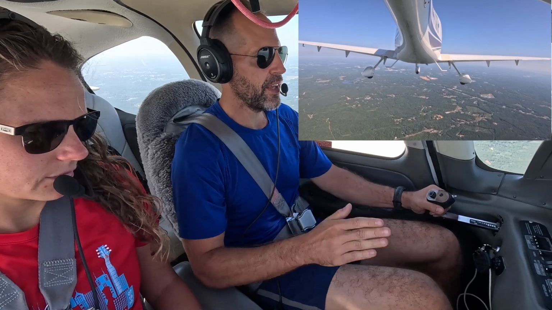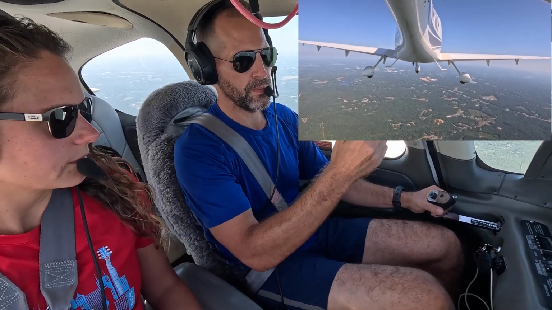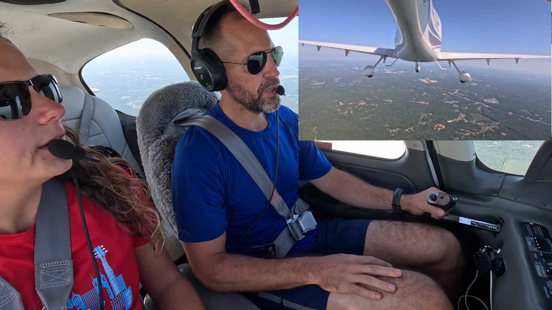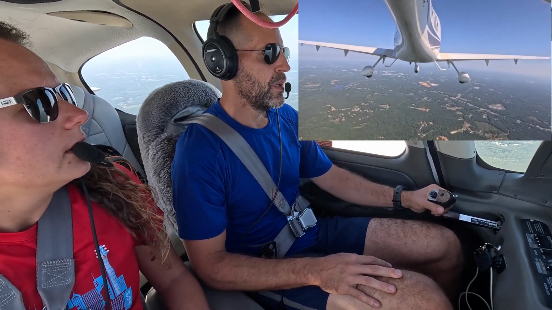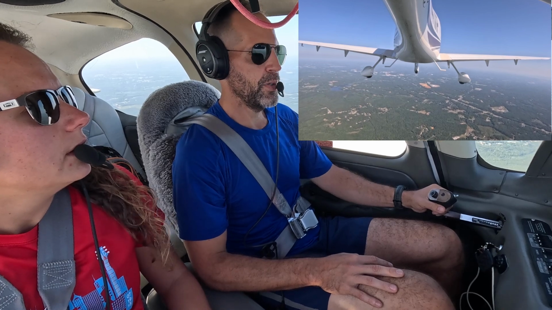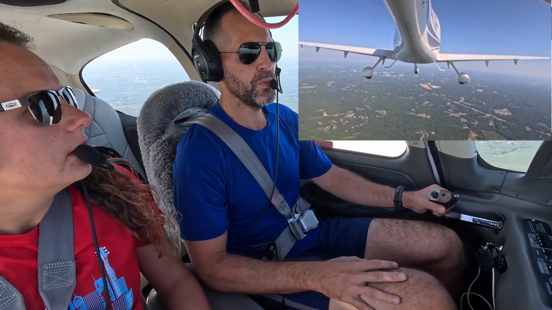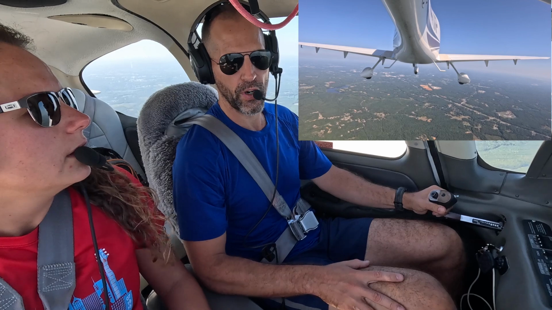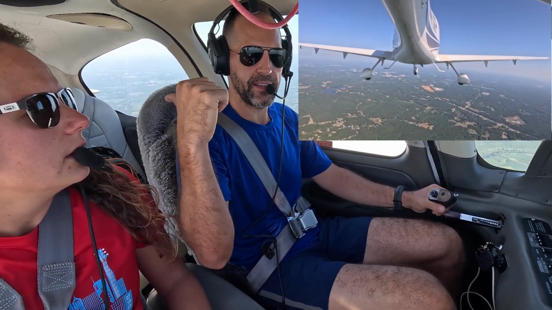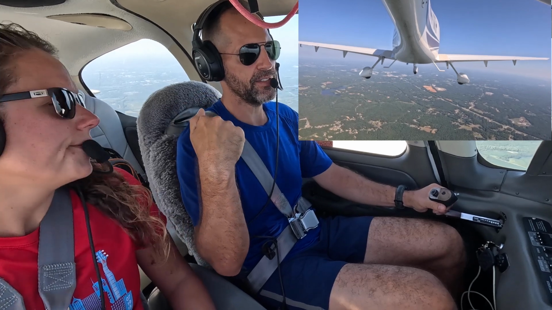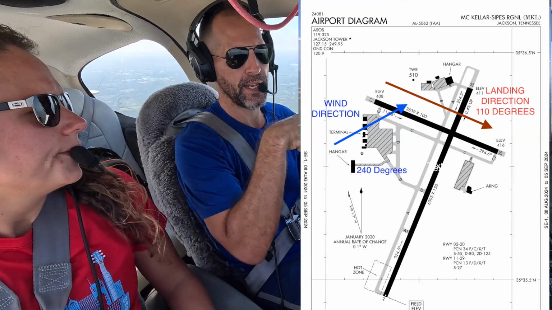Because if the winds come, say we took off on 11, and say the wind is from 2-4 at 4, it's going to be pushing kind of back this way. And it'll have a tendency to push the tail of your airplane around.